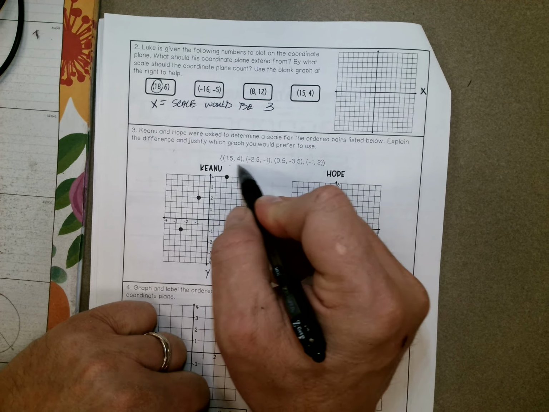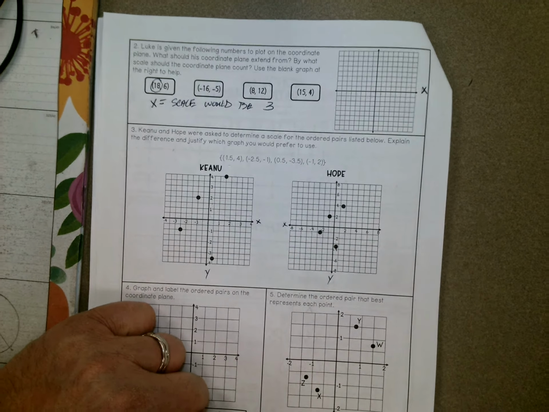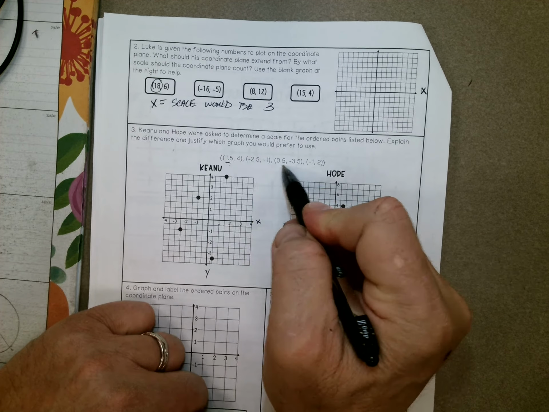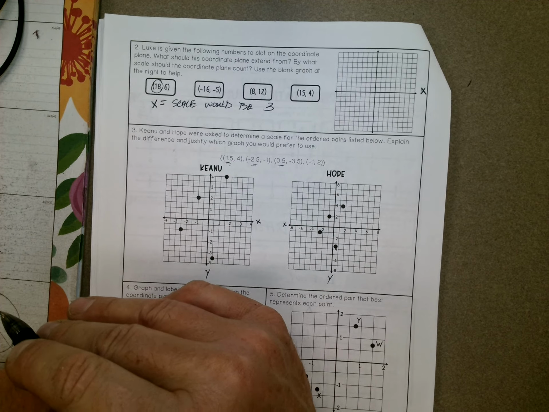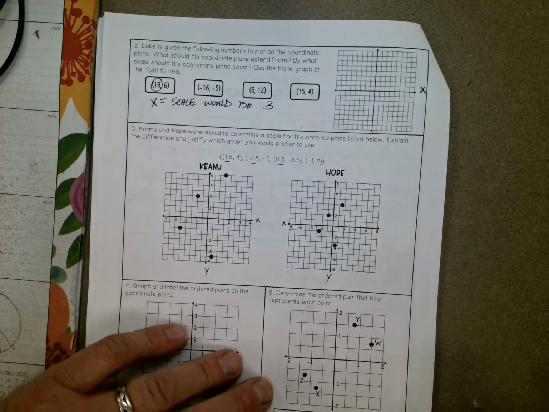And let's look at these, okay? Does a half make sense here, right? Yeah, it does because we have some coordinates here that are in between a whole number. So a half would make this pretty accurate. But let's look at what Hope did here.